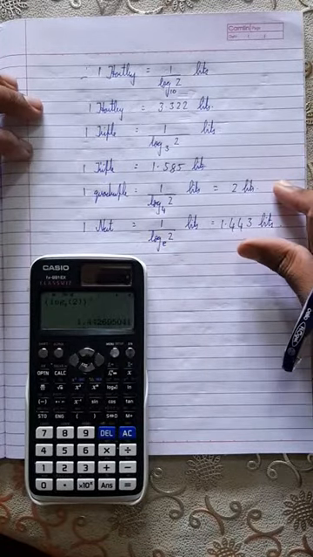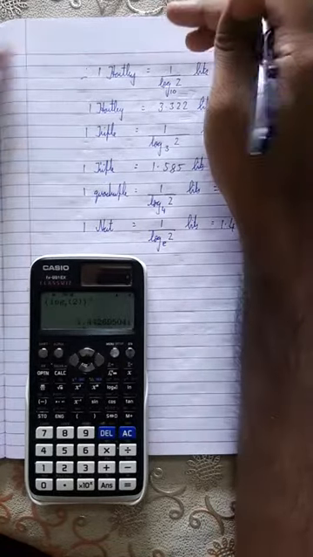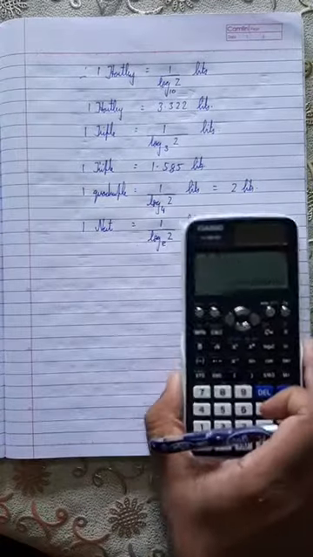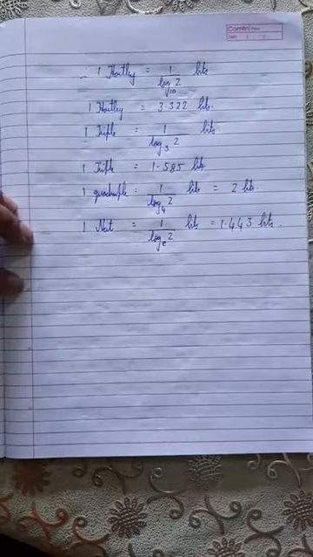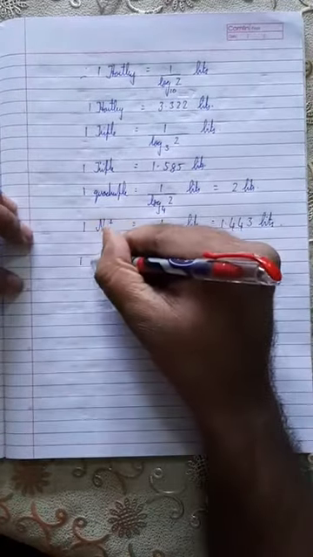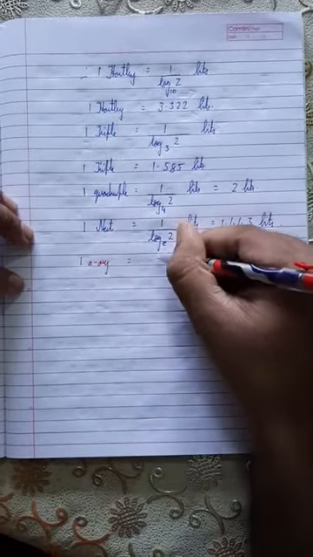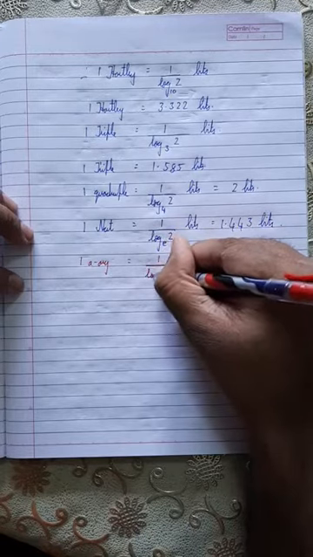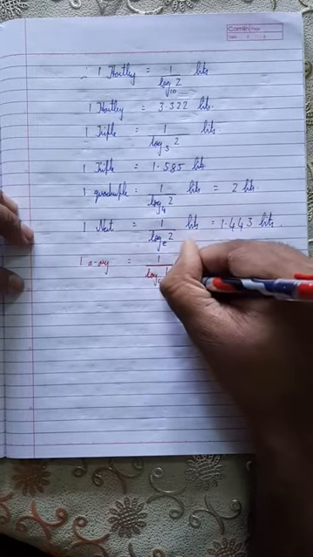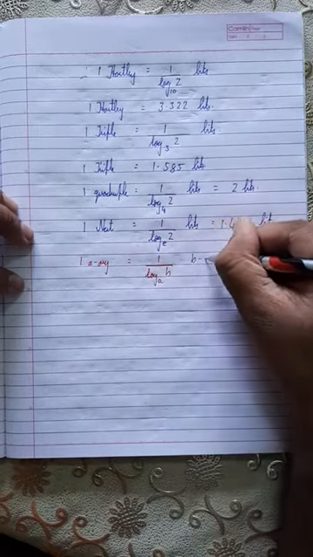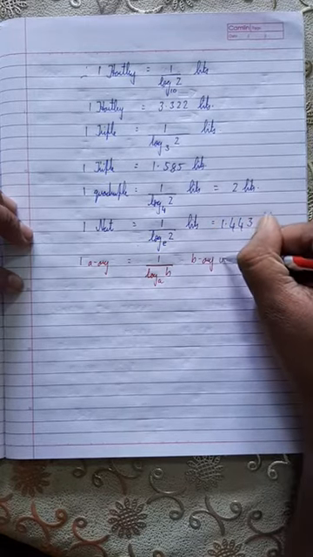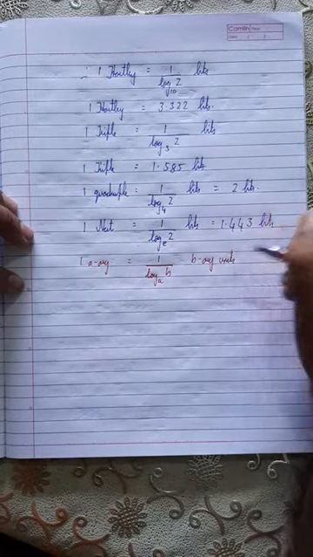How I found this is by using the basic equation, that is 1 A-array unit of information. This is the equation I use, that is 1 A-array unit of information is equal to 1 by log b to the base a, b-array units of information.